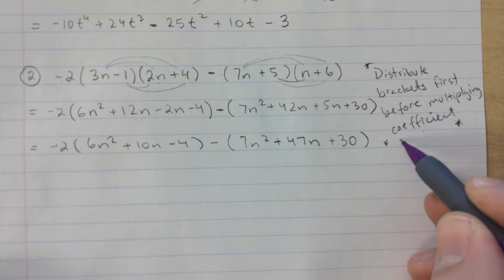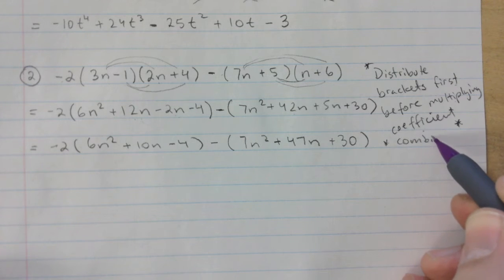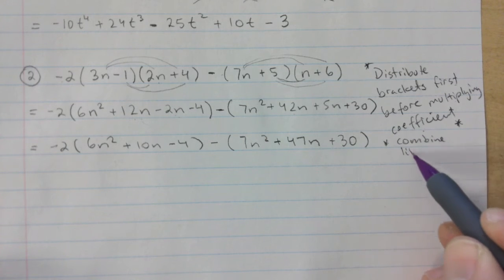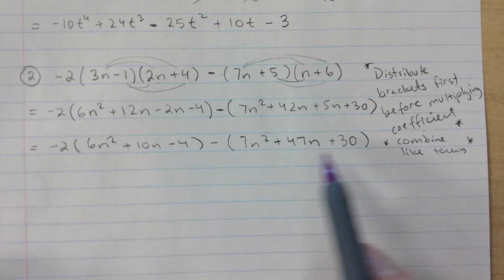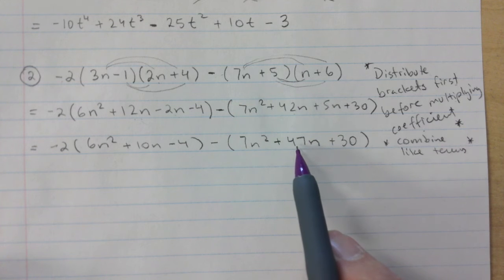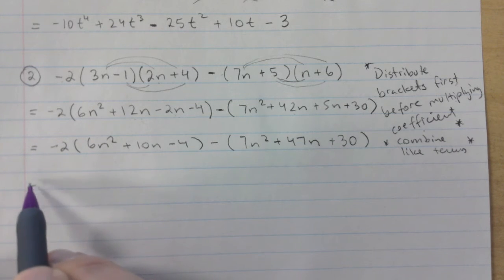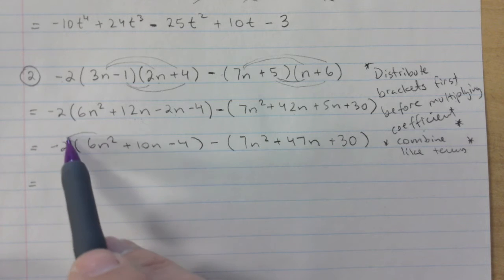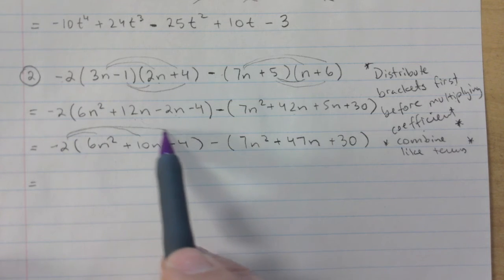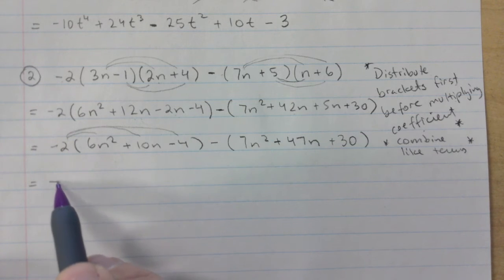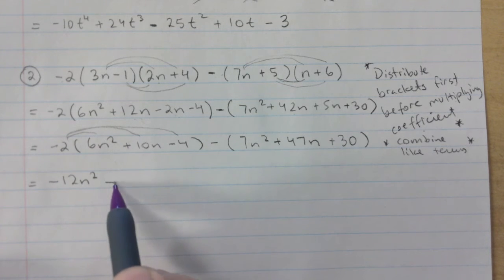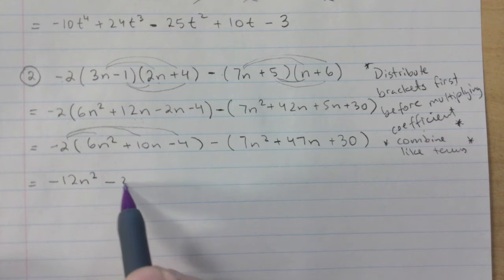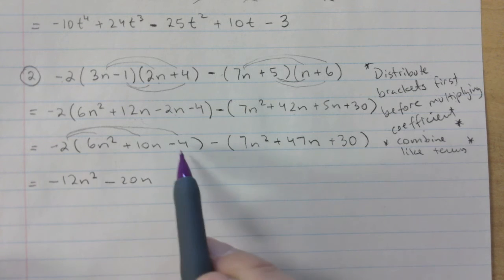I'm going to put a combine like terms, right? That's what happened in this line here. From the previous line, we combined like terms. And now we're going to distribute this out. So it's -12n squared, -20n, +8.